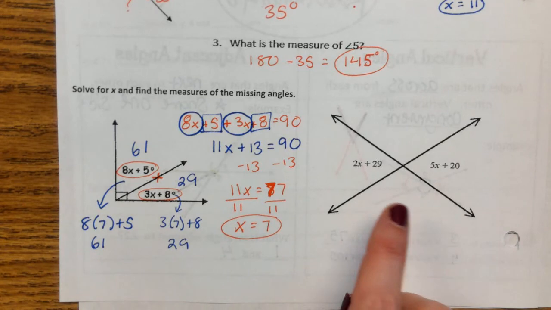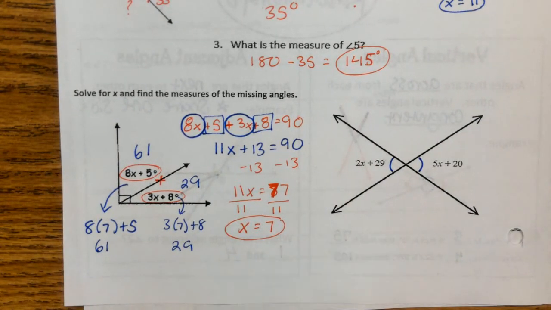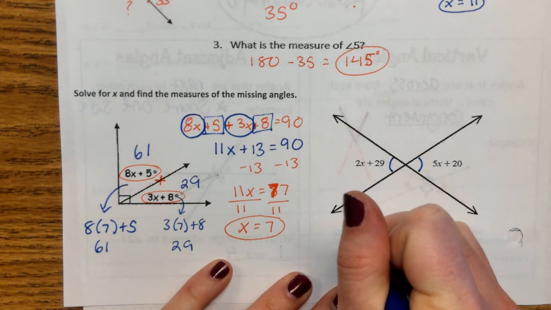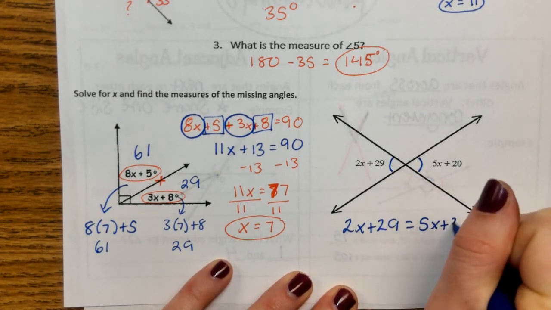What kind of equation will I set up for vertical angles? I'm going to add them together to get 90? No. What should I do? Okay, so a two-sided equation, and what will be on each side? 2x plus 29 equals 5x plus 2.